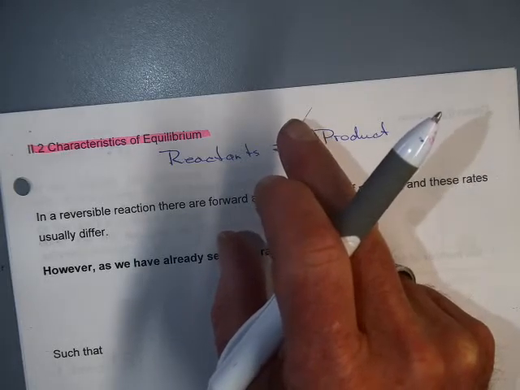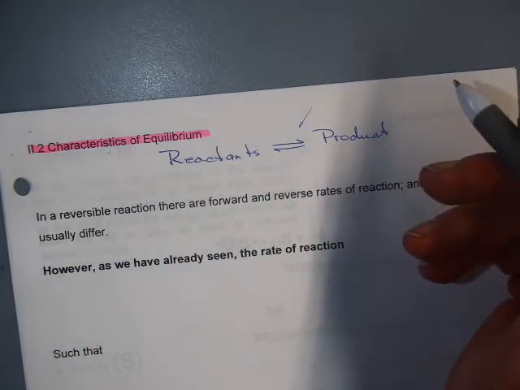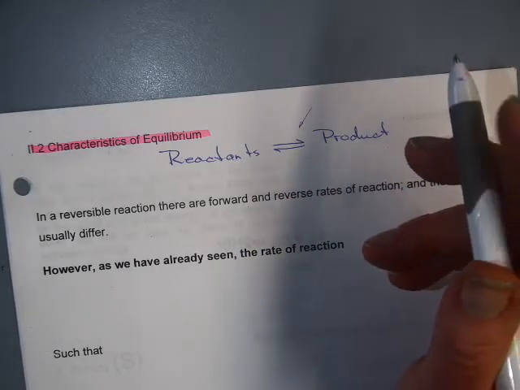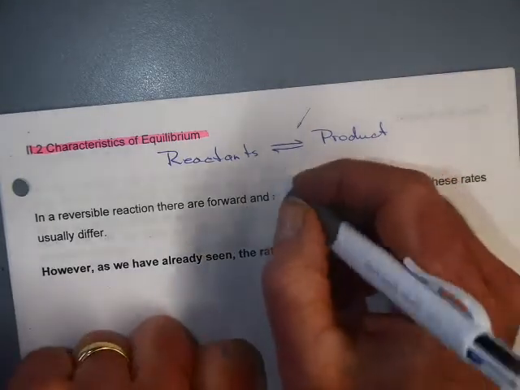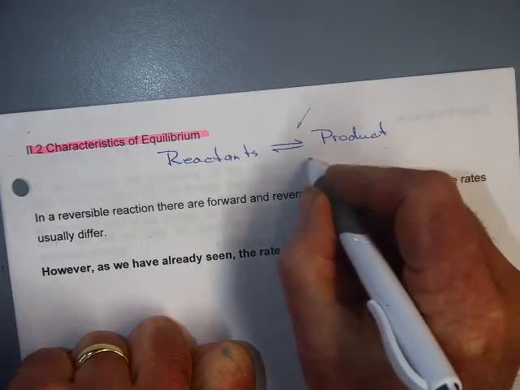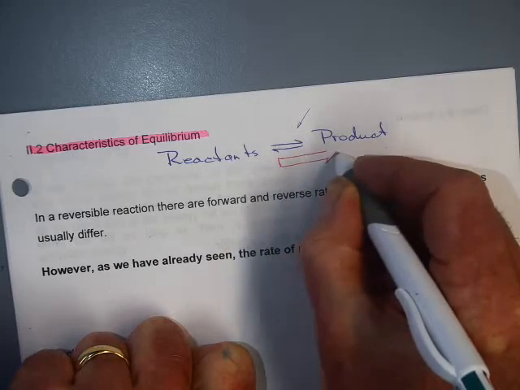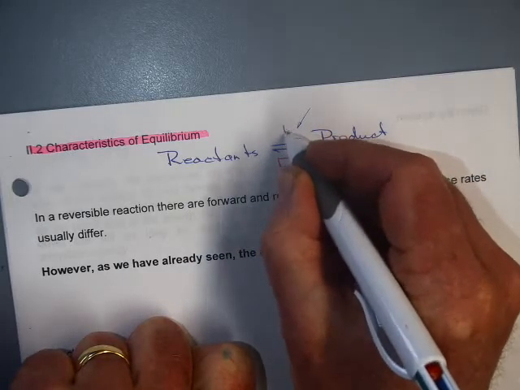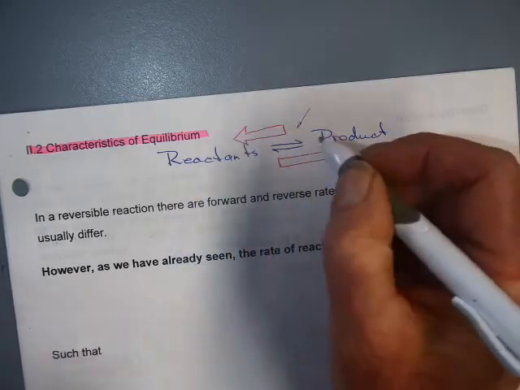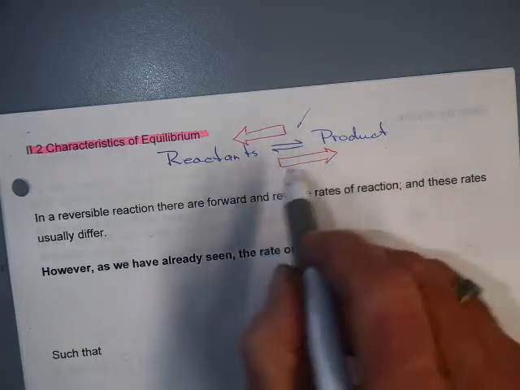How do I say this? The implication is that in a situation like this, the concentrations are 50-50. Okay? That's not true. It's almost never 50-50. The reaction can go strongly over this way. It can go strongly over this way. But there will be some point where products and reactants are in this ongoing exchange.